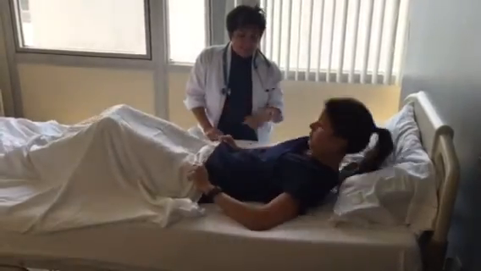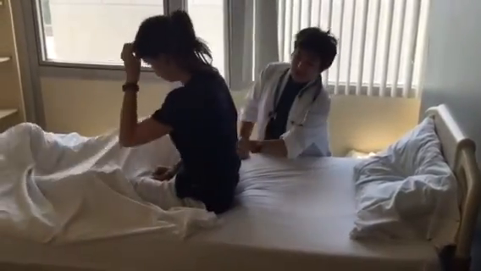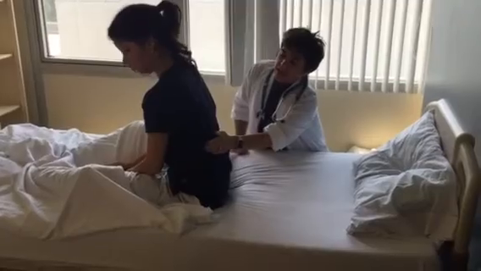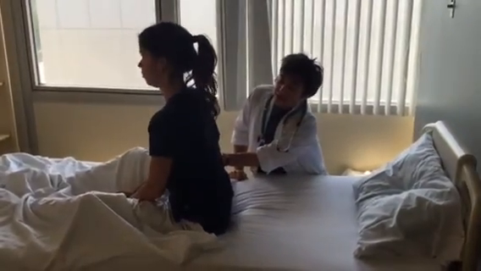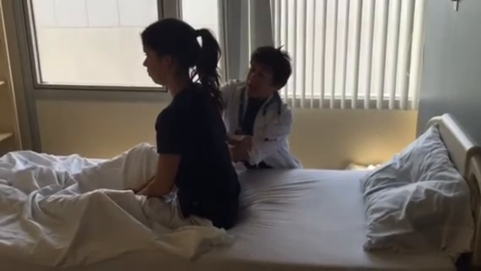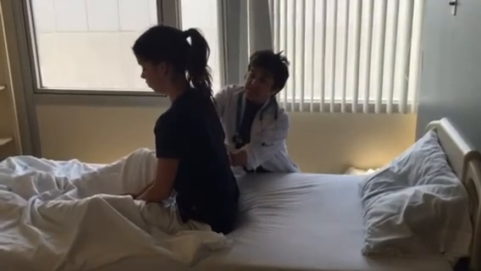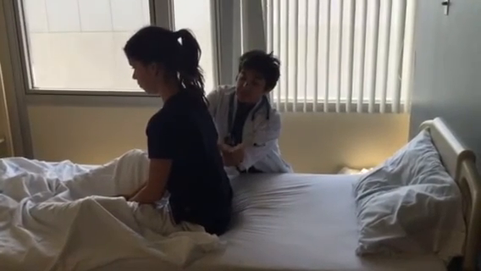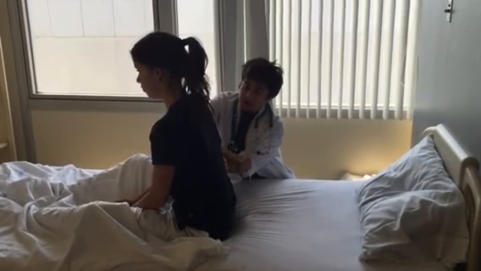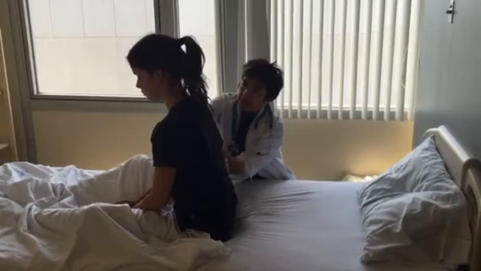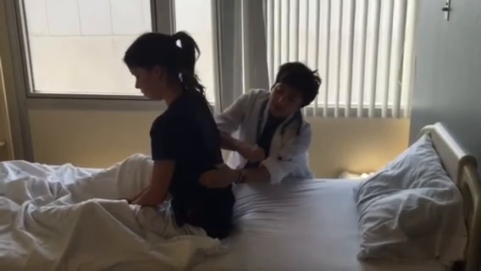And what I'm going to do now is I'm just going to put my hands at the costovertebral angle on both sides, and I'm going to lightly sort of palpate that, and you let me know if you feel any tenderness, and that would indicate some kidney inflammation. Okay, here we go. Any tenderness there?